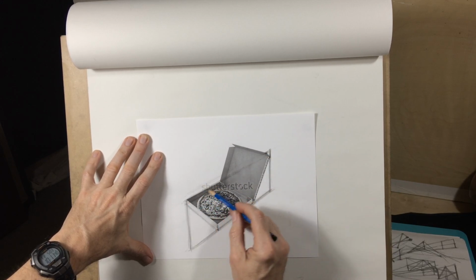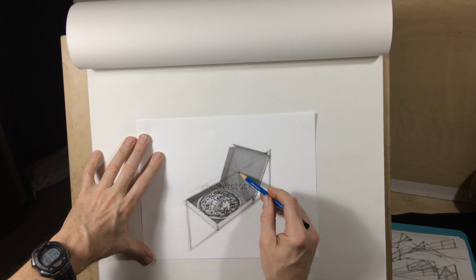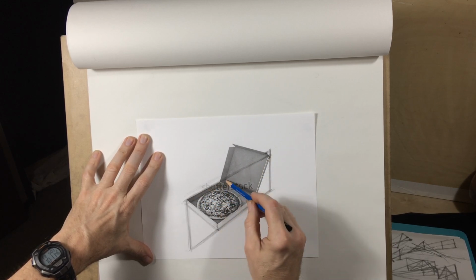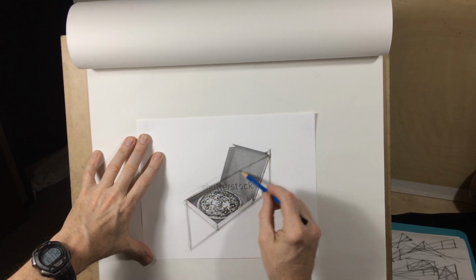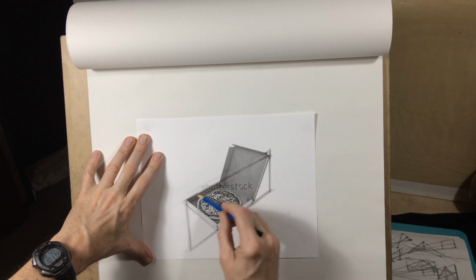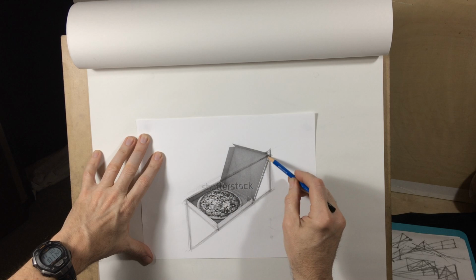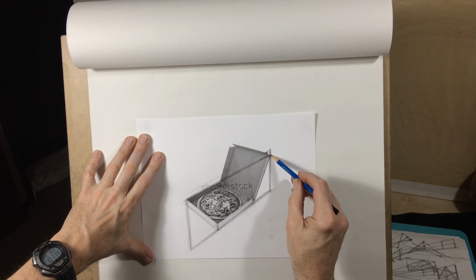And luckily I already have a pretty handy sense of what that angle would be, because as I extend this one, it ends pretty close to that.